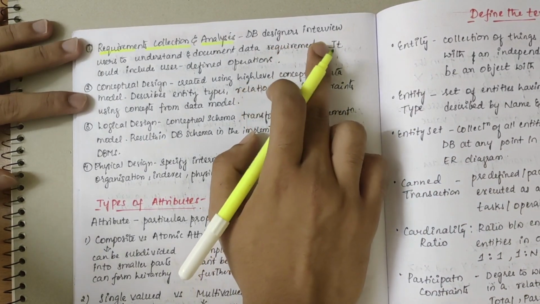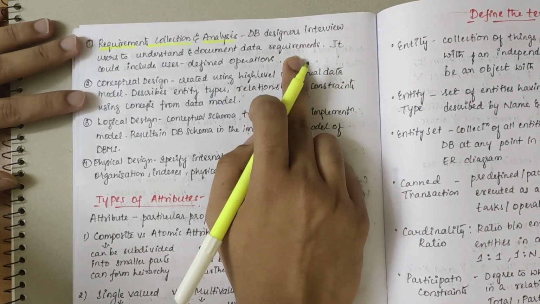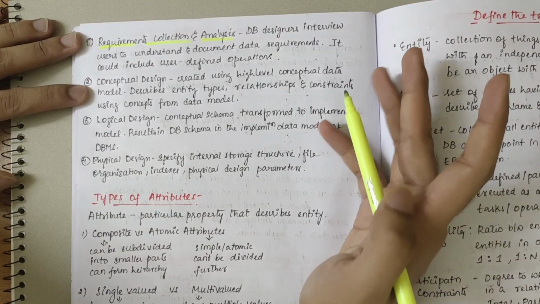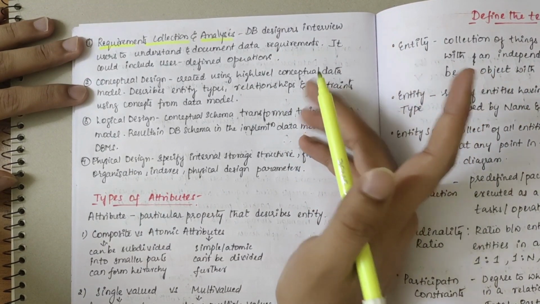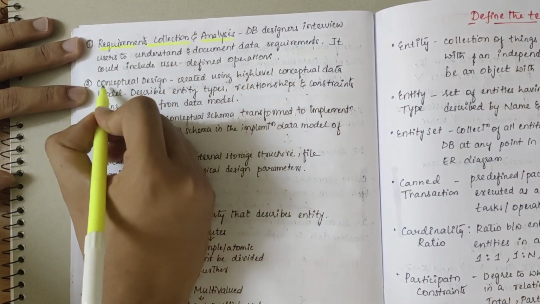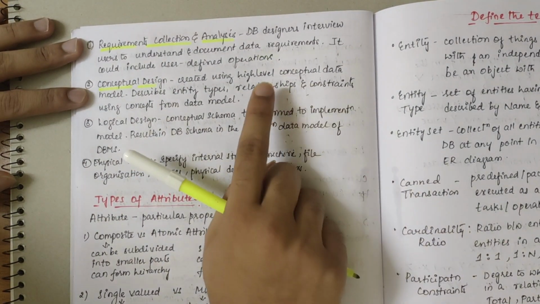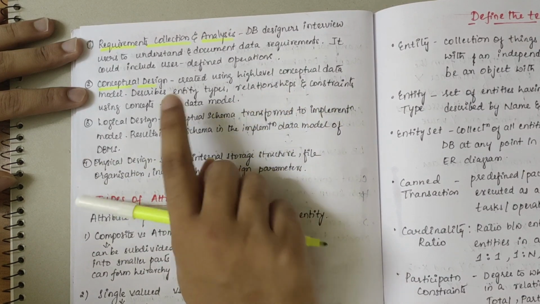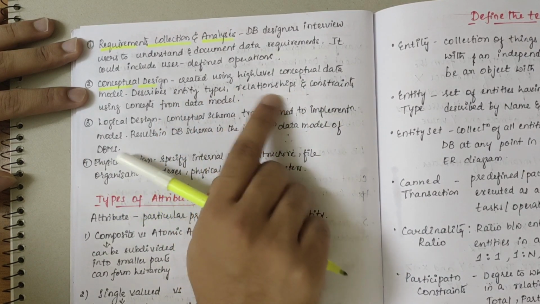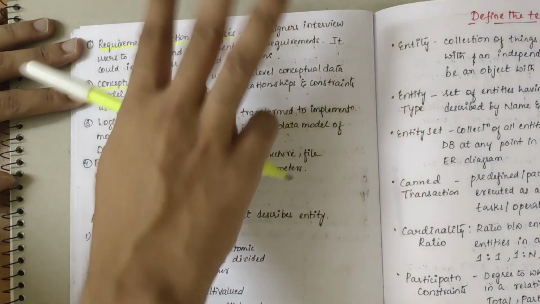So in this, database designers interact with the users to understand what their requirements are, so that depending on the requirements, the database model could be built. Then we have the conceptual model. Once the requirements are clear, we make use of a high-level conceptual data model here to describe the entity types, relationships, and constraints for building the model.